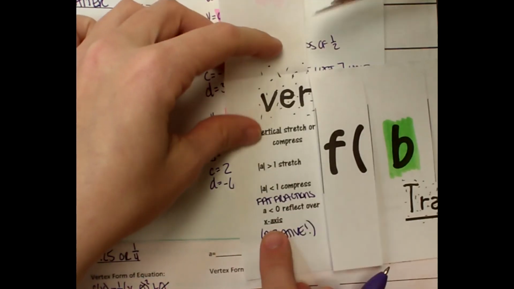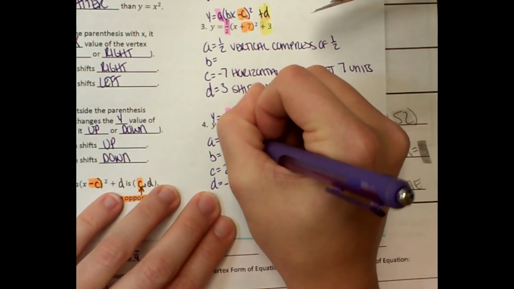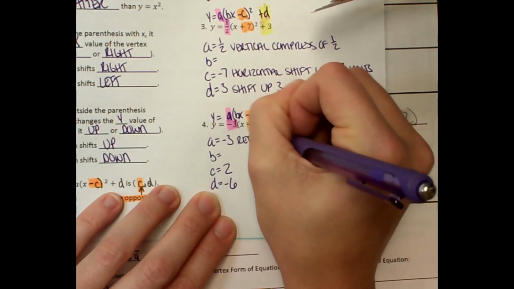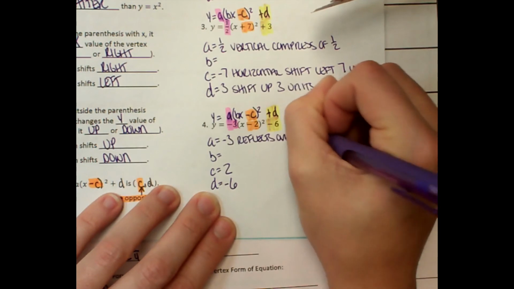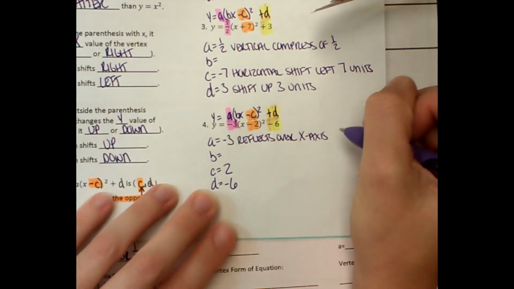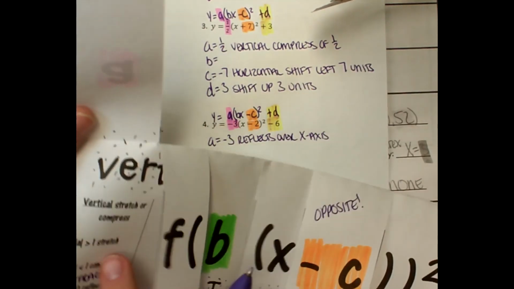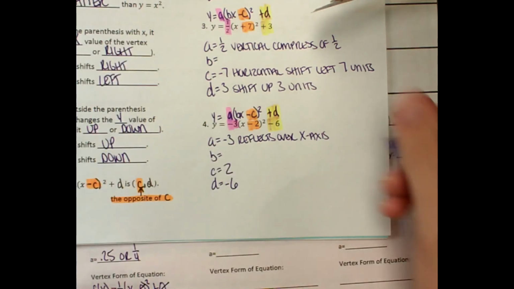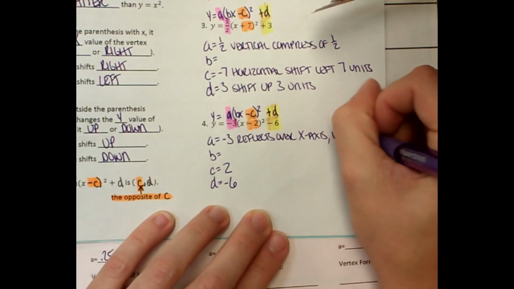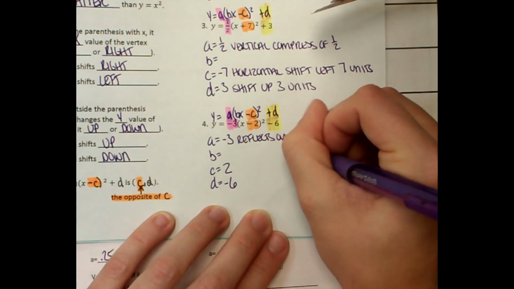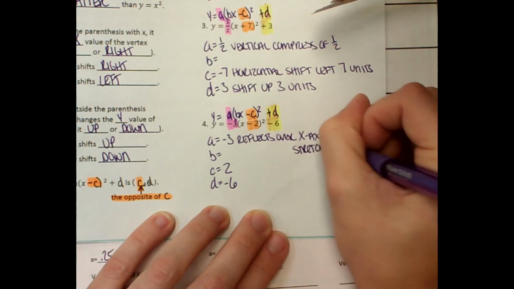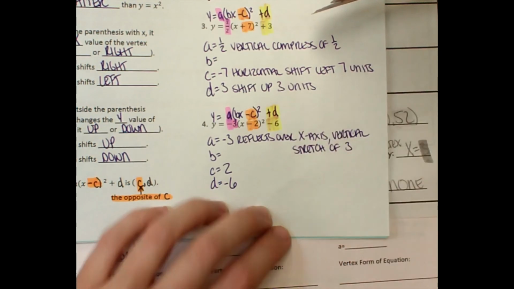So for A, it's a -3. So if it's a negative, it reflects over the x-axis. So reflects over x-axis. And it's a whole number, so it's a vertical stretch, okay? Vertical stretch of 3.